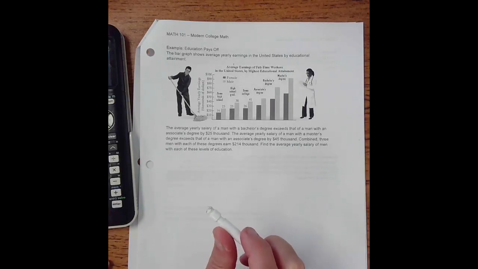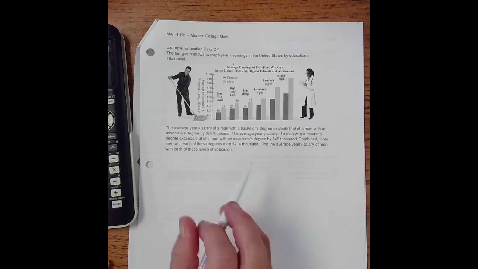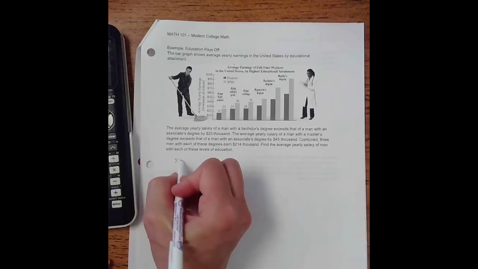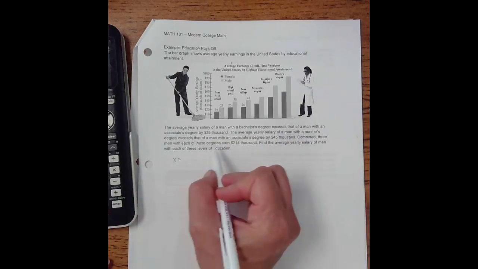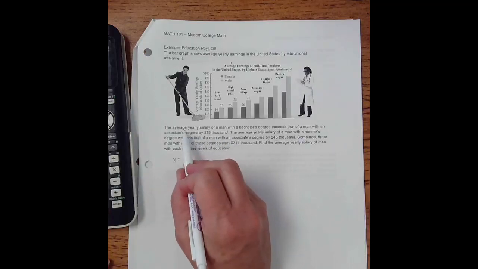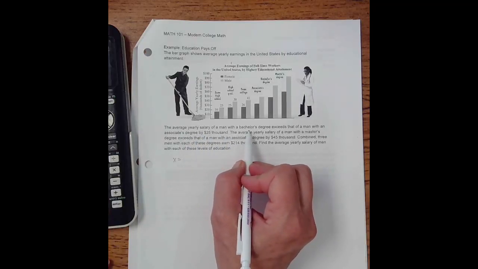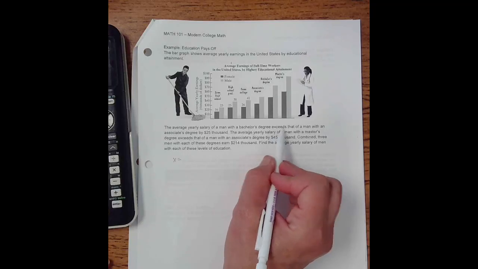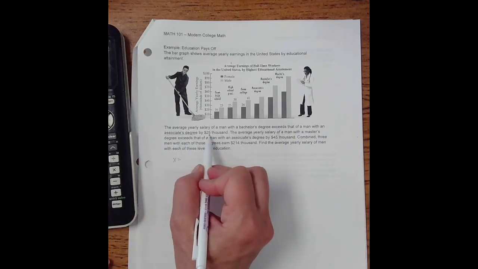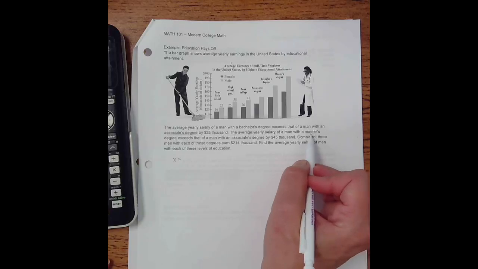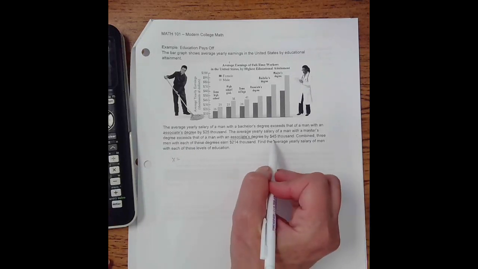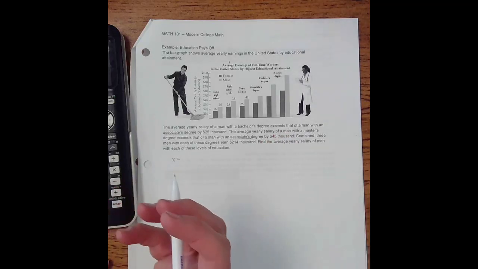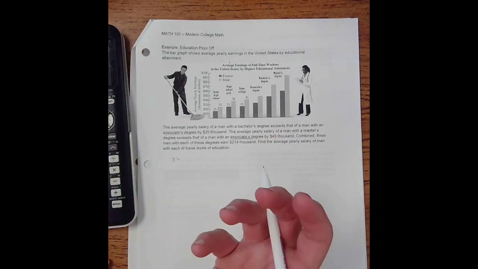Now, first of all, let's let X represent the average salary of a man with an associate's degree. The reason I'm picking this is that the average salary of a man with a bachelor's degree exceeds that with an associate's degree by $25,000, and that with a master's degree exceeds that with an associate's degree again by $45,000. So I'm going to start by writing it in terms of X.